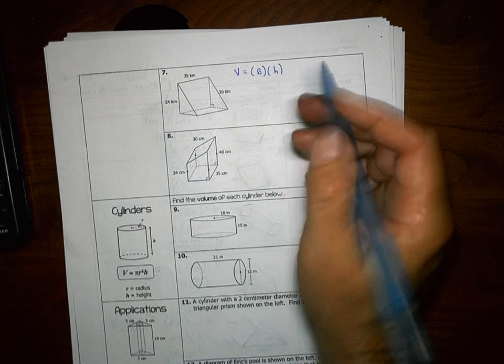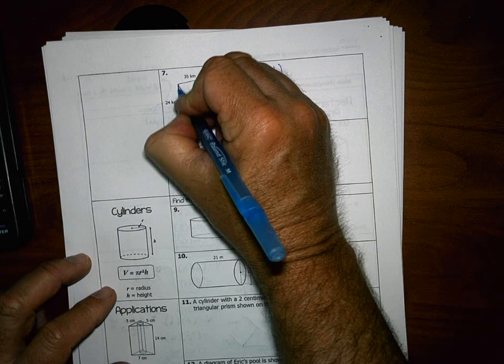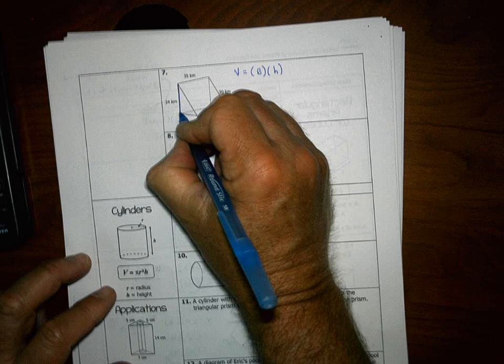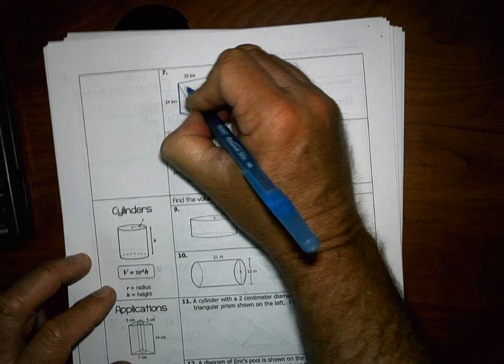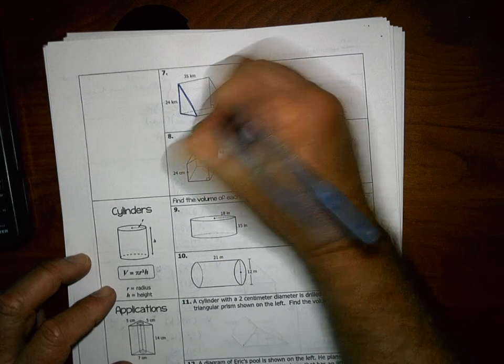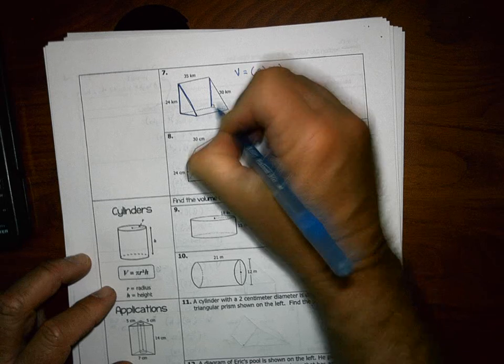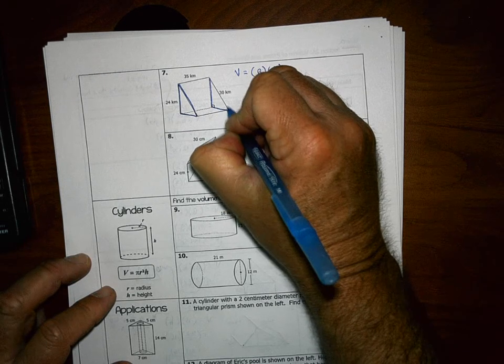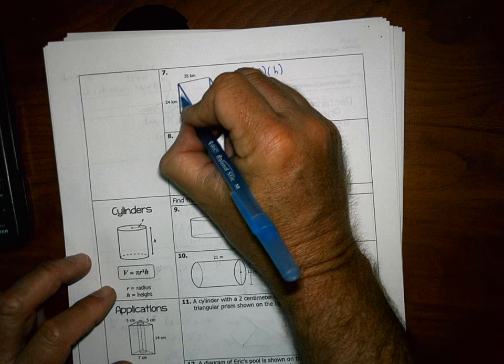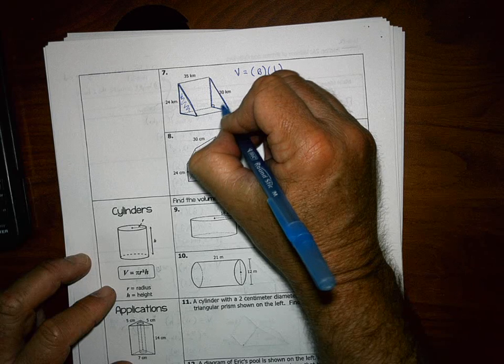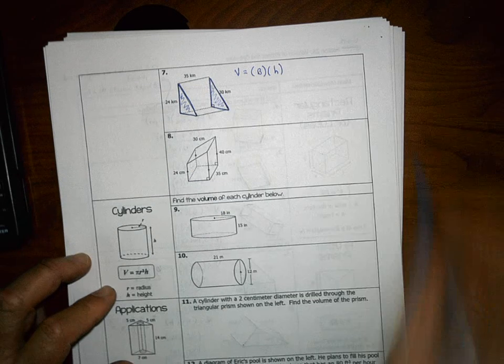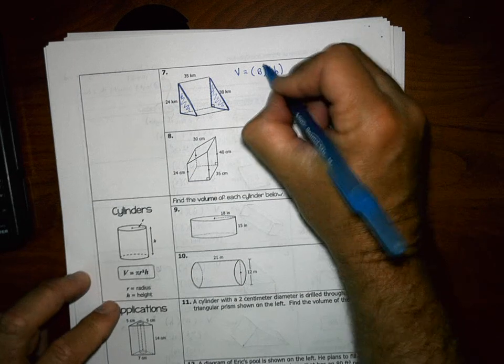Prisms always have two bases. You can see that the two bases, the two sides that are perfectly congruent and parallel to each other, are these two sides right here, which I'm outlining in blue. So those are my bases, and this one I could even shade in because they're not overlapping, so it's easy to see. Okay, so that means my base, the area of my base.